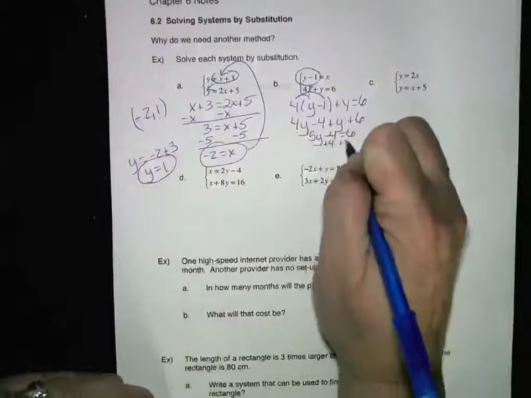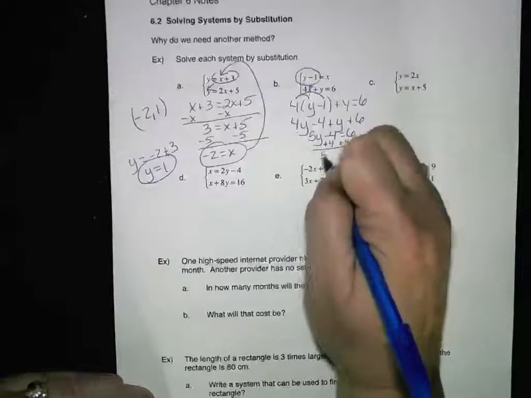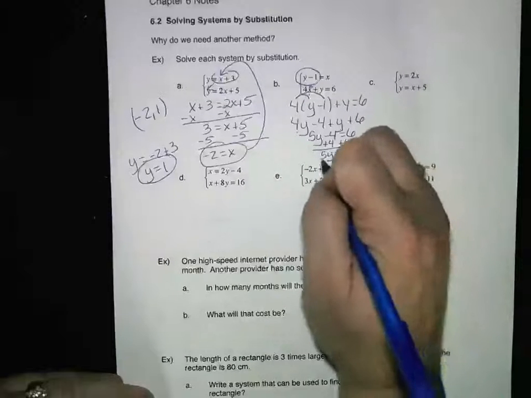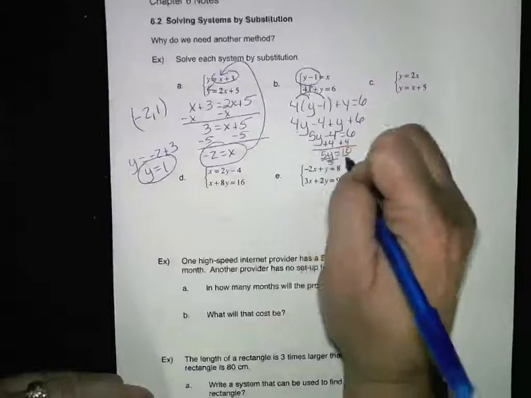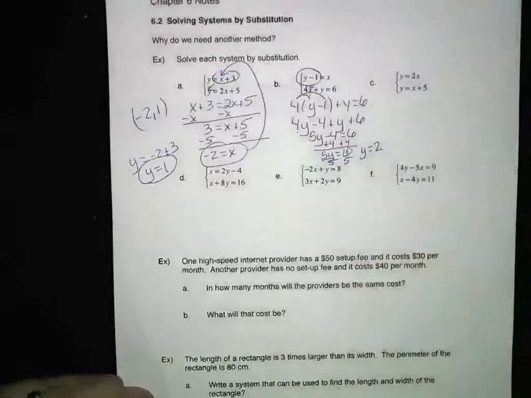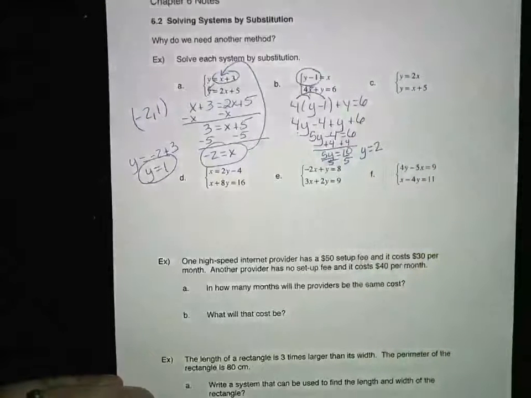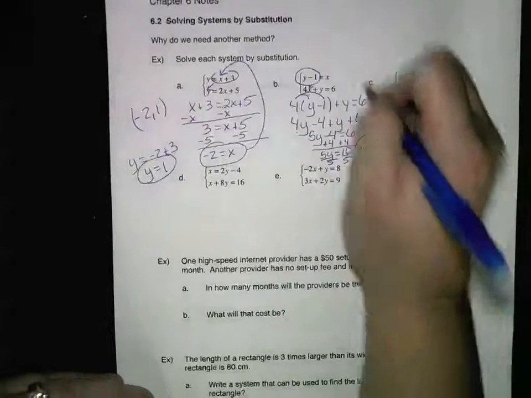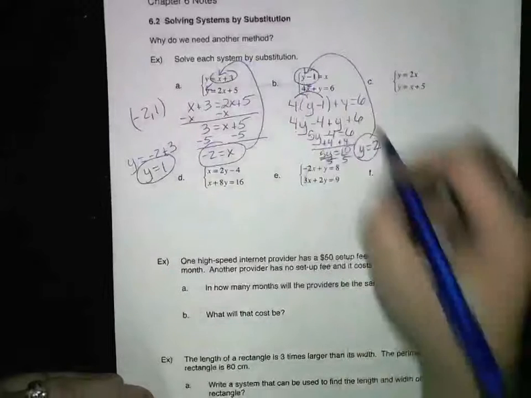And if we add 4 to both sides, 5y equals 10. And when you divide both sides by 5, y equals 2. And you can substitute that into any one, whichever one looks easier. And I'm going to put it right there.